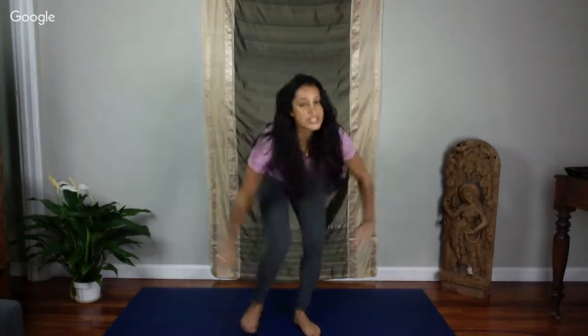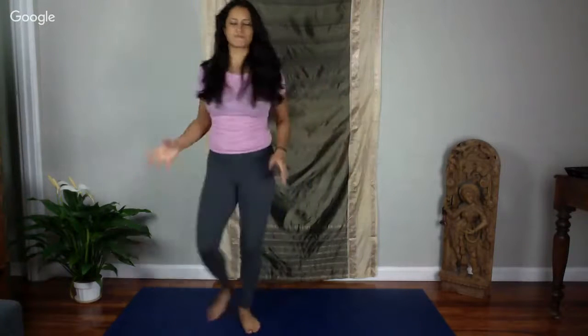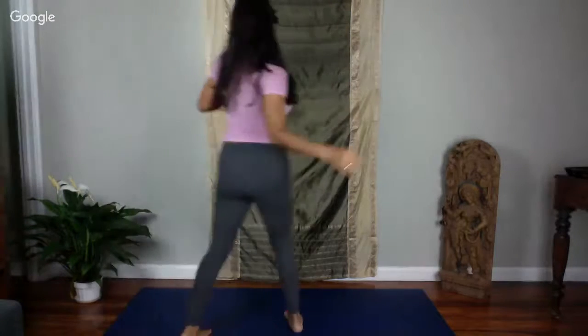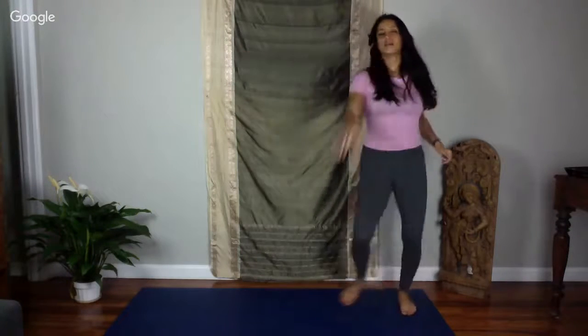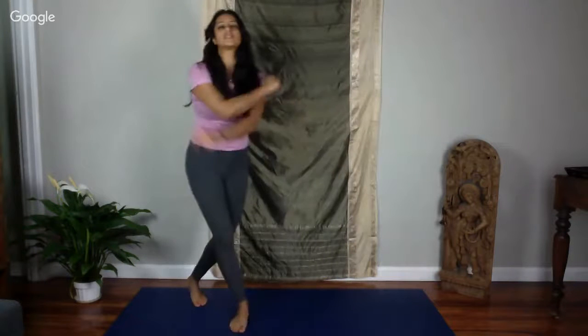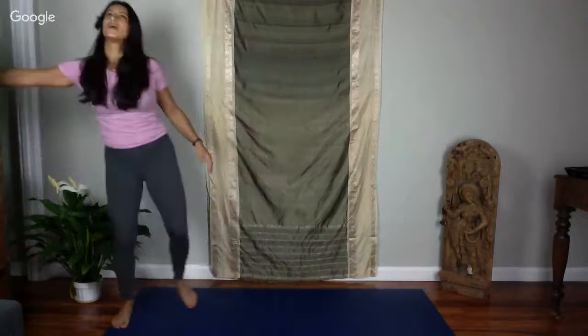While you're closing your eyes, that'll maybe help you get out of your head. Move around your space, however much space you have. I don't have a lot of space, but I'm taking up the whole space. That's what you get to do, is take up space right now.